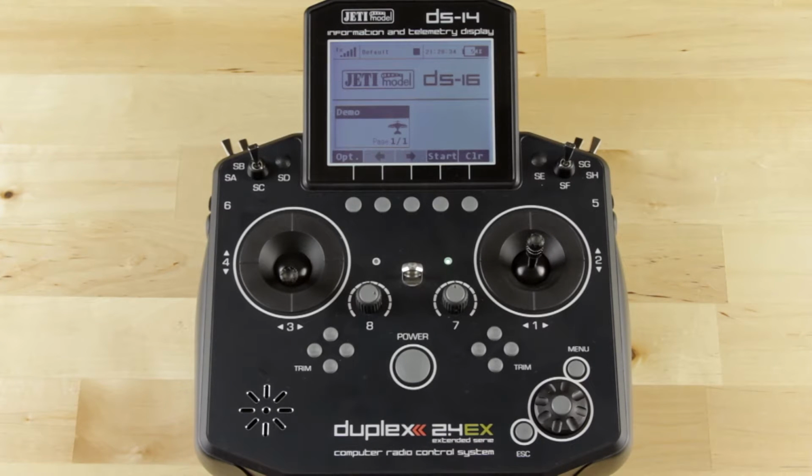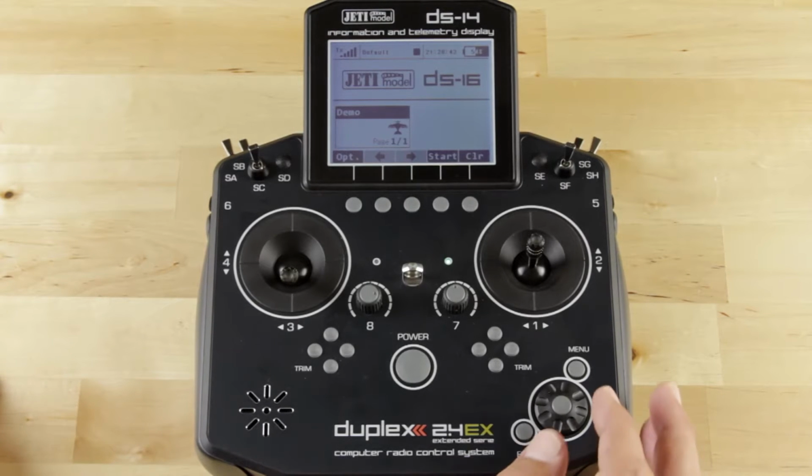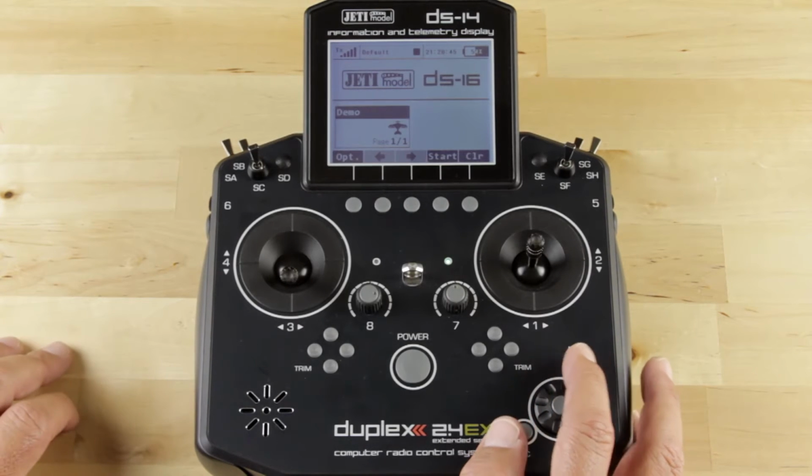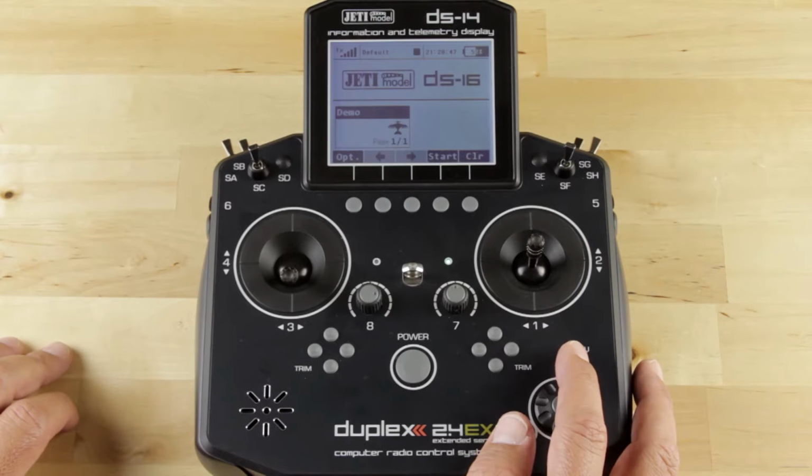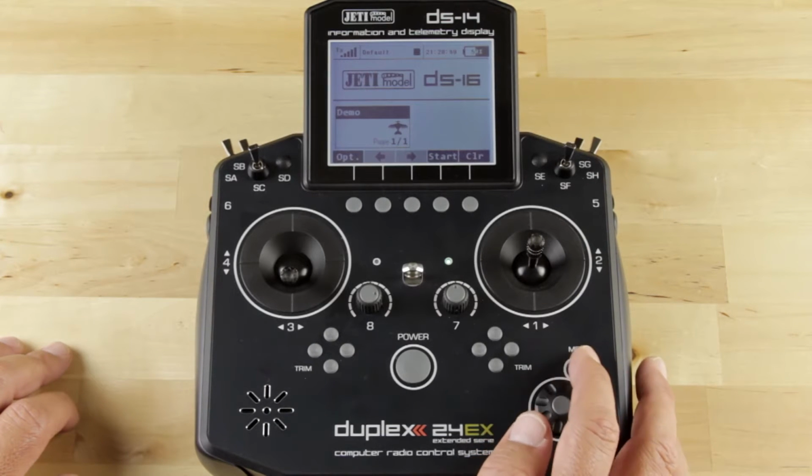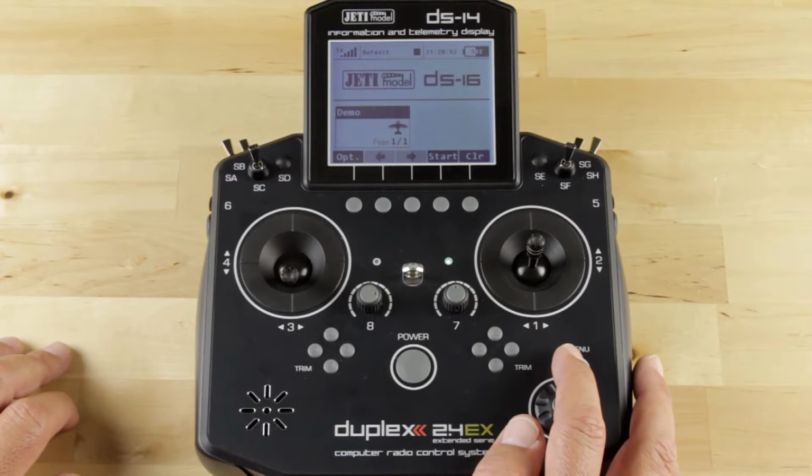Wanted to talk to you a little bit about how to set up dual rates in the system. We've had some requests over the phone and on the email, so I wanted to get into that a little bit with you today. Really easy to do with the Jeti, and you can do it a couple of ways, of course. A lot of guys are setting it flight mode specific. Today we're just going to worry about setting up our dual rates.